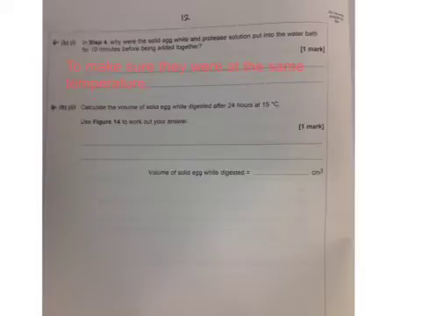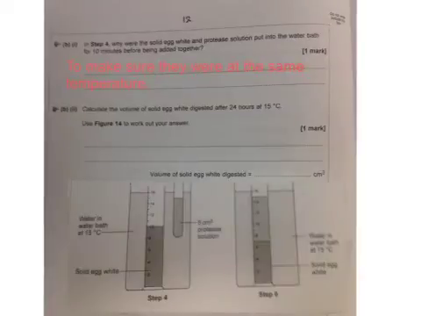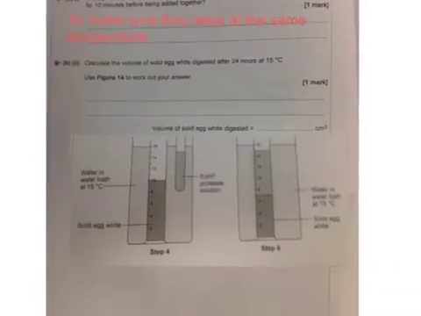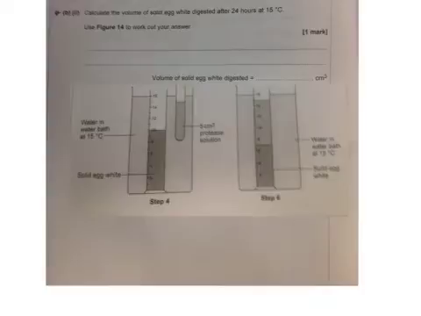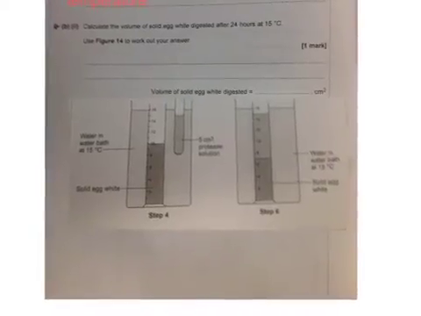And then B, part 2, calculate the volume of solid egg white digested after 24 hours at 15 degrees Celsius. And we've got to use figure 14 to work out the answer. So what we'll do is we'll bring that in now. Okay, so the diagram should now be on the screen from the previous page, and it shows the results before and after the experiment.